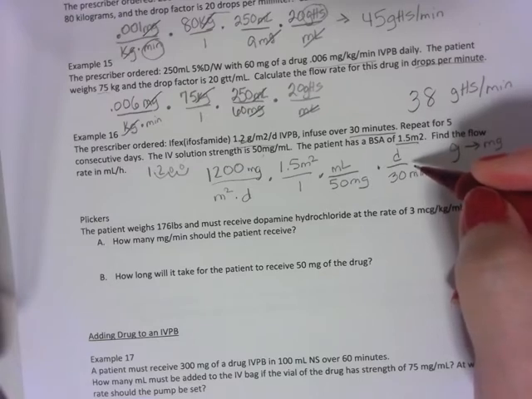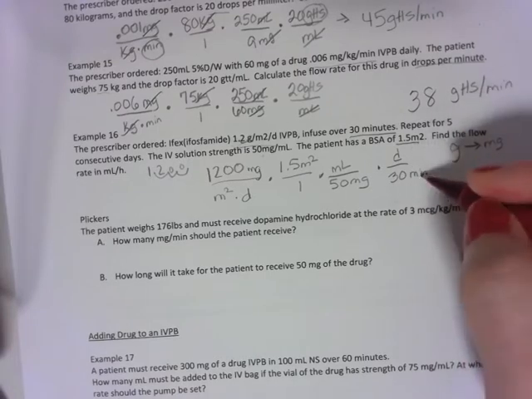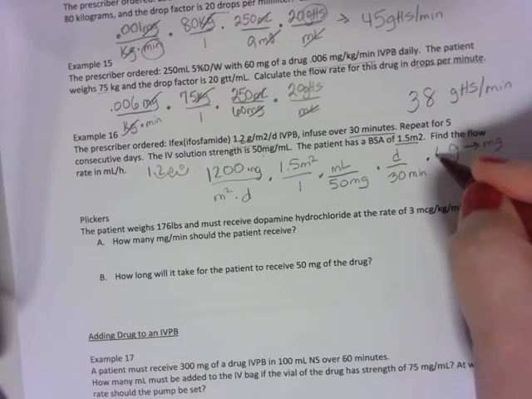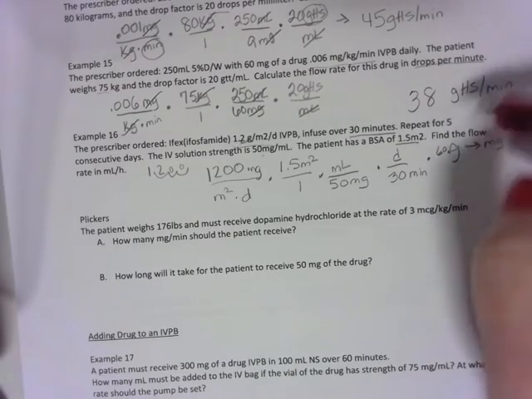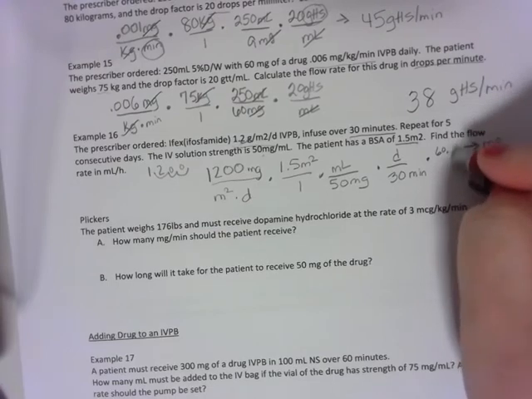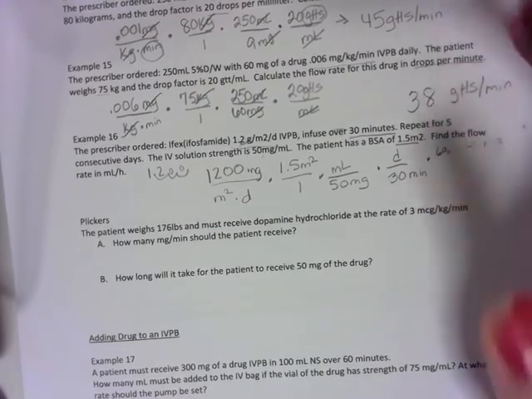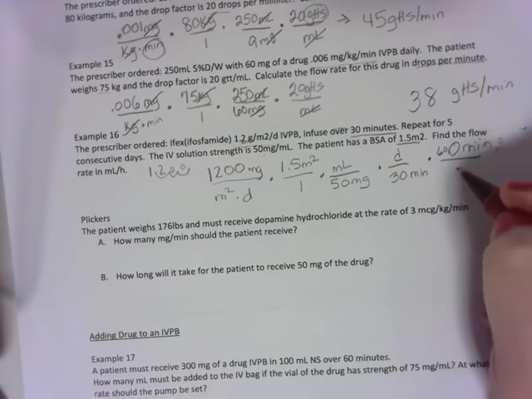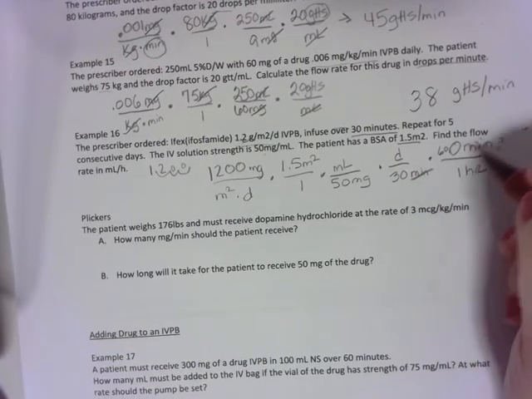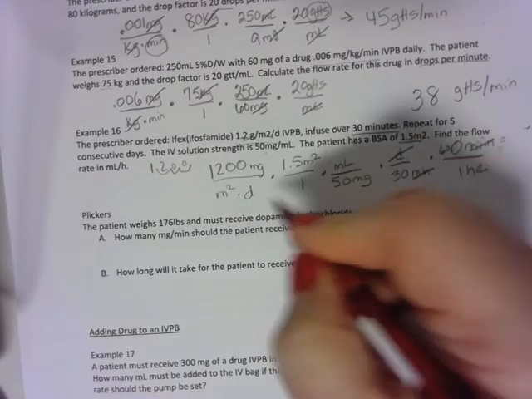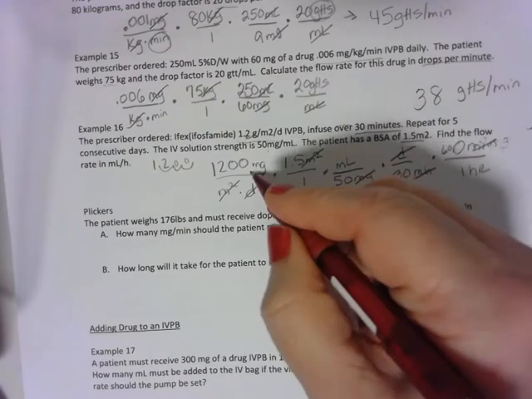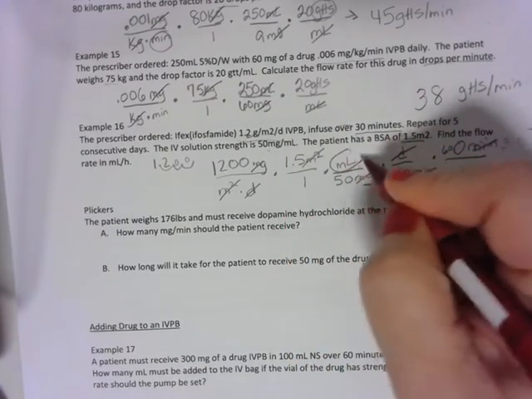And they want it in hours, and right now I have it in minutes. So I have to put 60 minutes. My minutes cancel, my days cancel, my m squareds cancel, my milligrams cancel, and I'm left with mLs per hour.